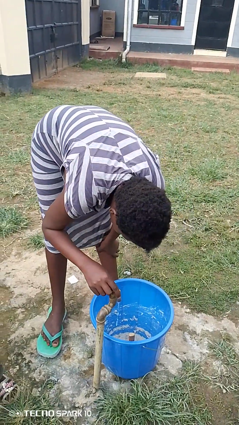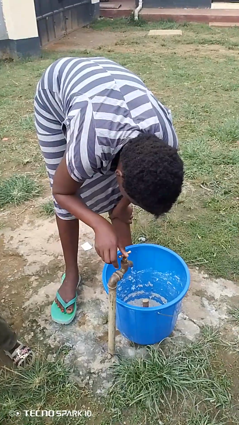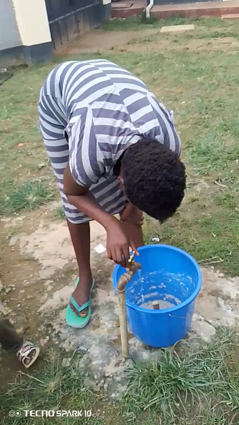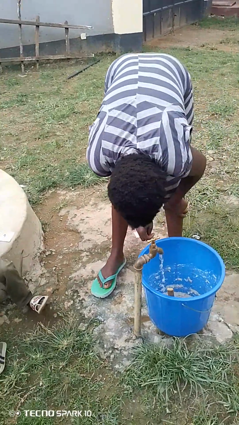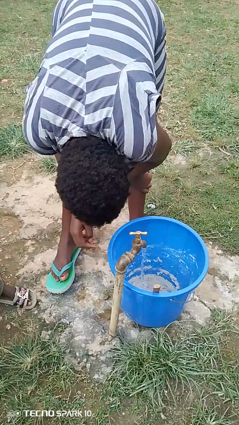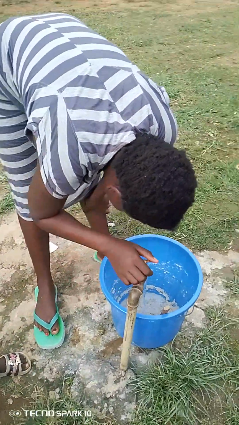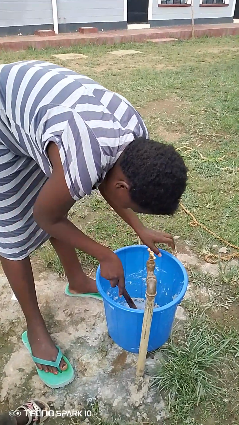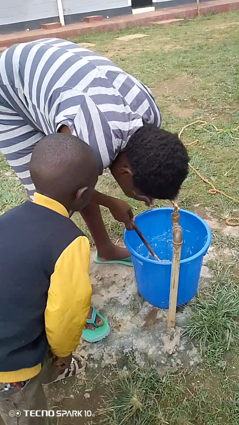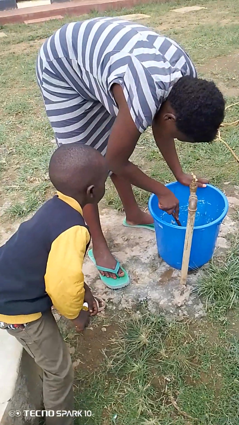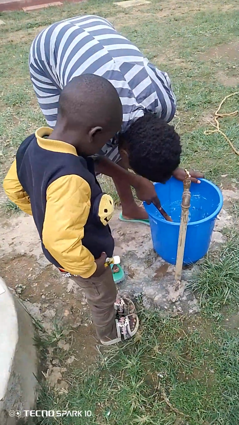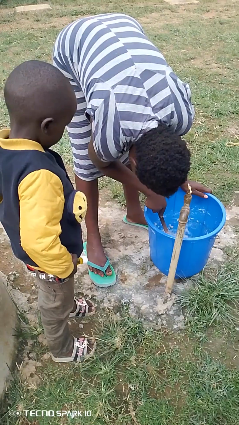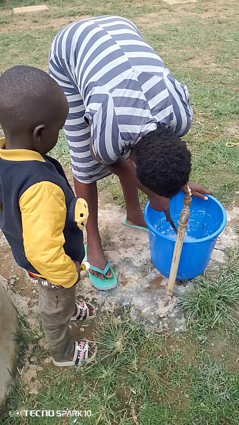The step is to add 2 to 4 liters of water. And as you can see, our packet is calibrated. We are just checking on the liters. Ensure that it is to the level of 4 liters first. And then you now start mixing.